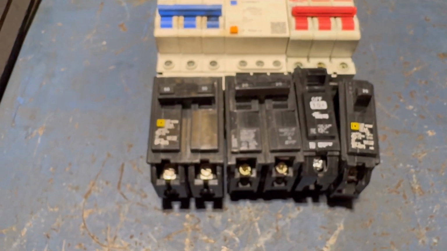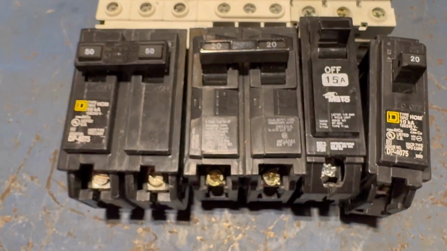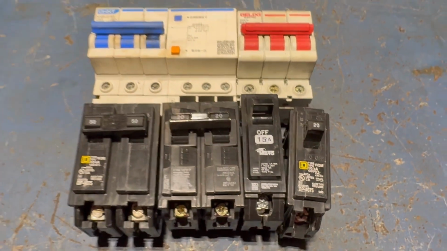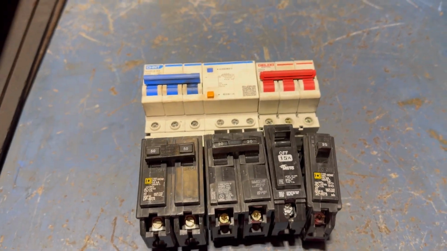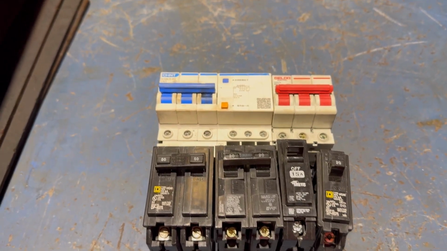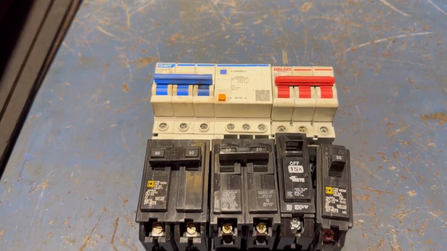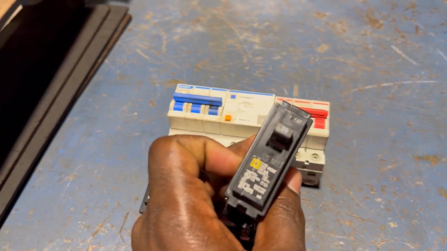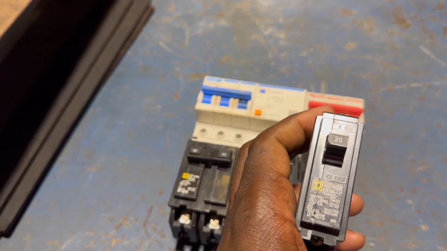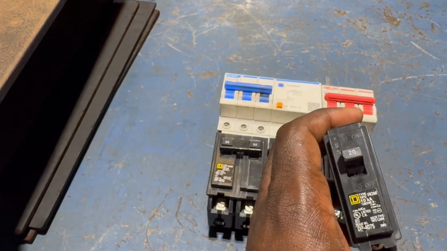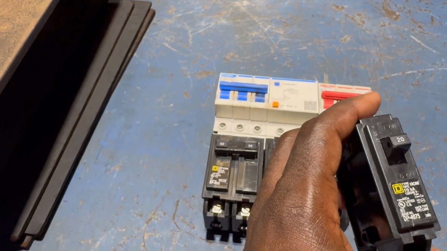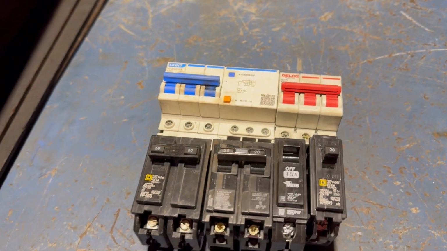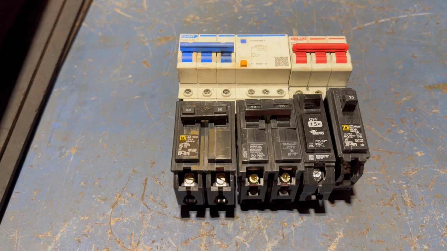So if it has an interrupting rating of 10 kiloamp, and a current of, let's say, 15 kiloamp or 15,000 amps passes through it, there's a high possibility that this breaker will be damaged before it can safely interrupt the circuit. That is what the interrupting rating says about the breaker.